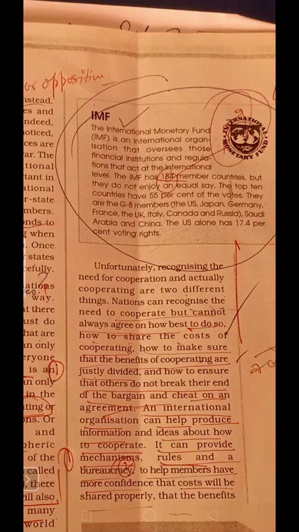Then the world needed another platform on which they can discuss their matters, the economy matters, their army, their military matters, their topics of confrontation.